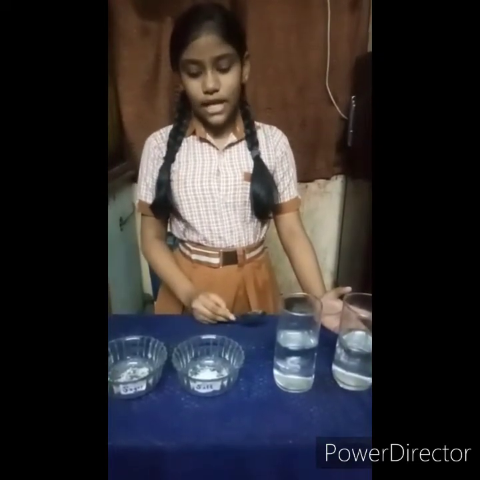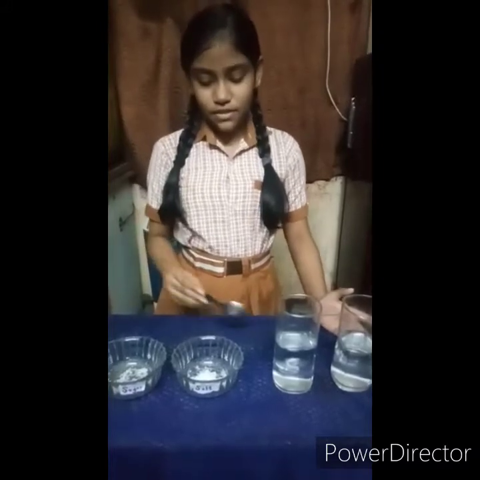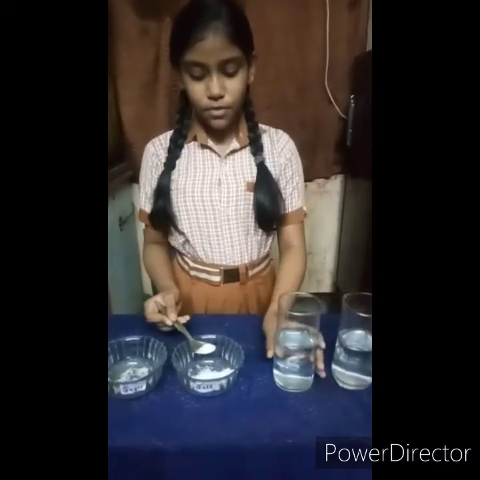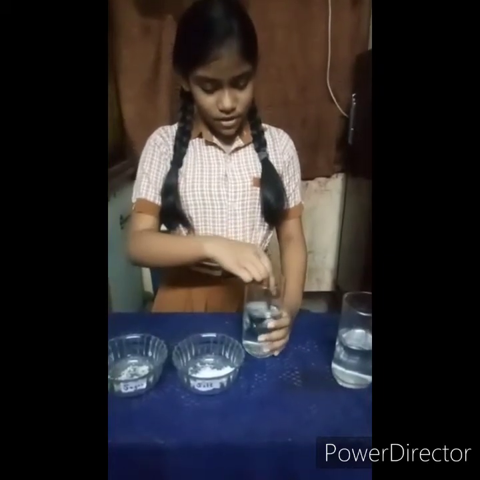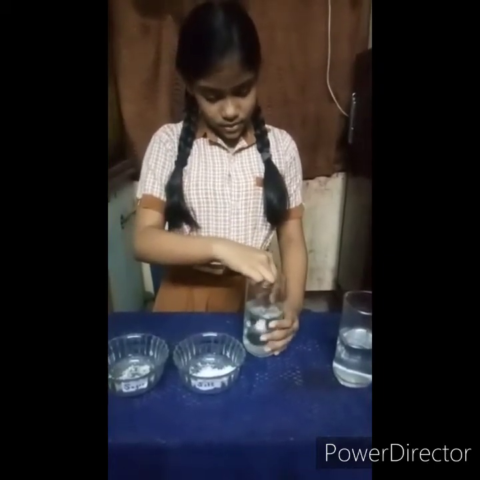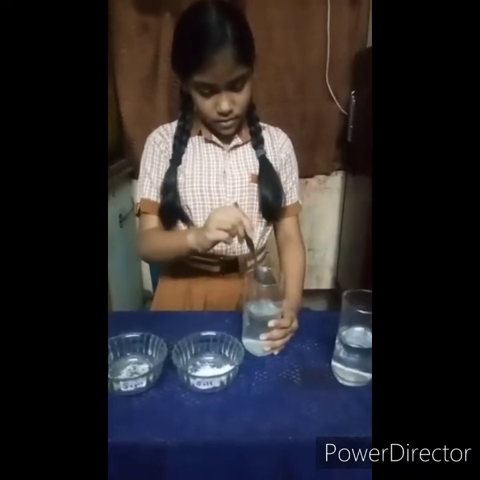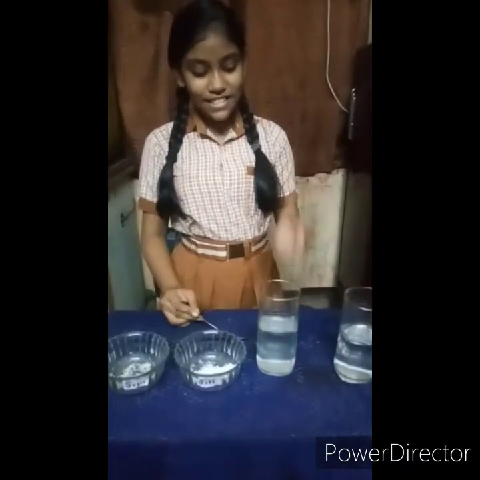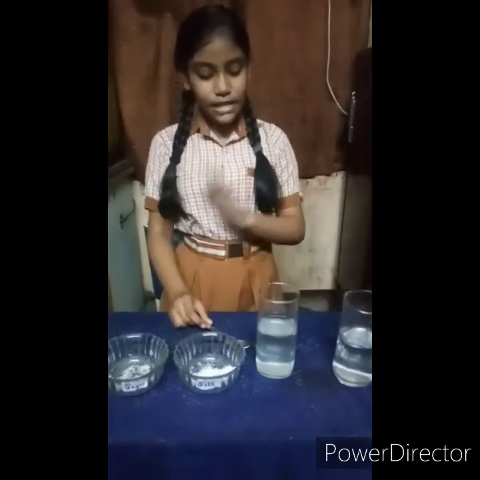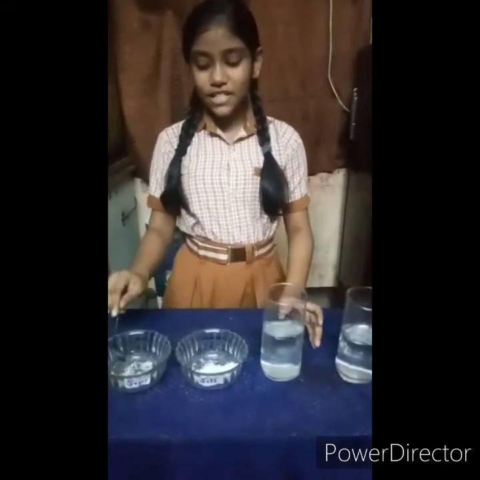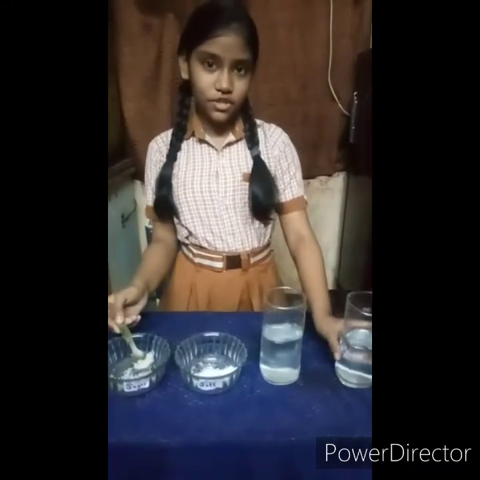So let's test the experiment to see what happens. Firstly, I'm going to take 1 spoon of salt and mix it in the water. Wow, as we can see, salt has fully dissolved in the water and has made a solution. Now let's test with sugar. What happens when we mix sugar in the water?